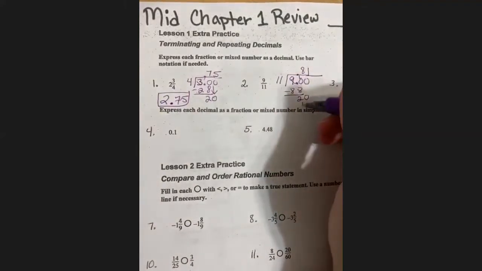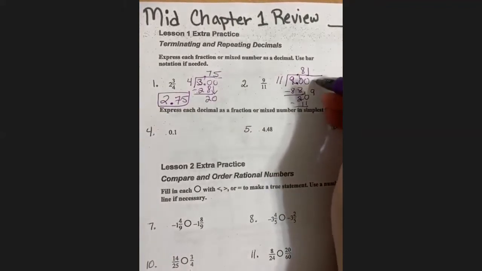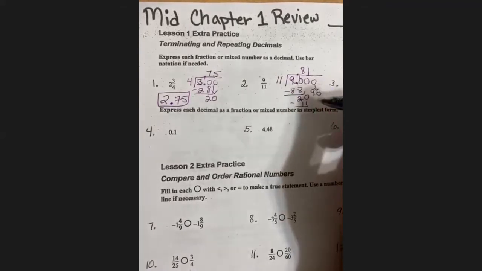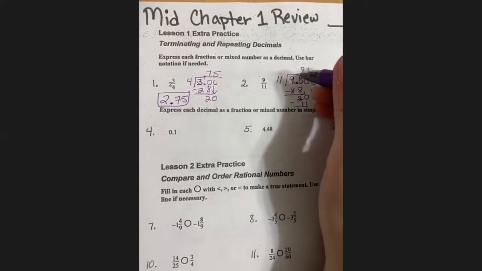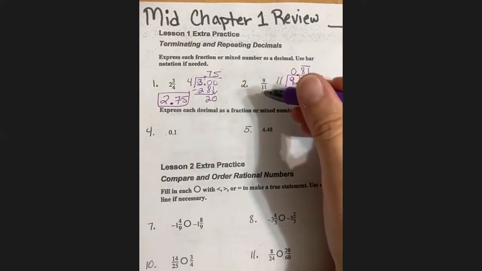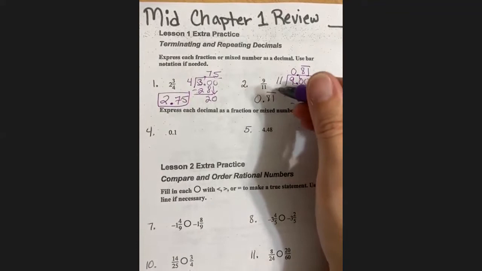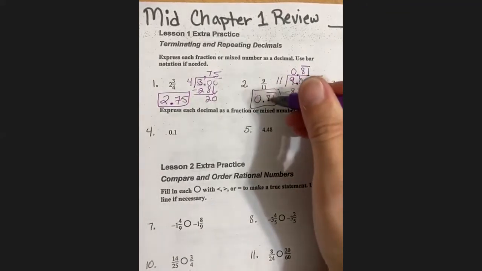1 time, which is 11, subtract, and I get 10 minus 1 is 9. I'm out of room here, so I'm going to go here, 90. And then if you notice, this is where it starts to repeat. So it's going to be an 8, and then a 1, and then an 8, and then a 1. And in the case of this one, I don't have a whole number in front. It's not a mixed number. So the answer is just going to be 81 hundredths repeating.